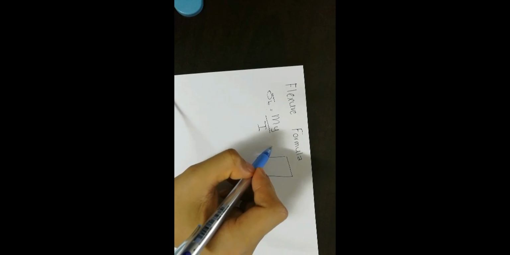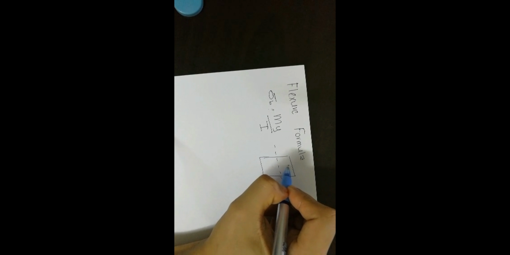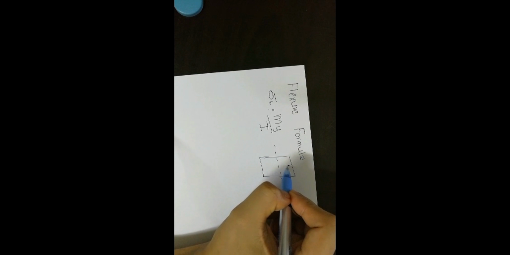So it's actually inside a very normal rectangular beam yang ada neutral axis kat tengah-tengah dia. So y is actually from the point of salah satu point. So let's say kita ambil kat sini. So y adalah distance dari point ni ke neutral axis. So maksudnya daripada sini ke neutral axis. So this is y. Okay.